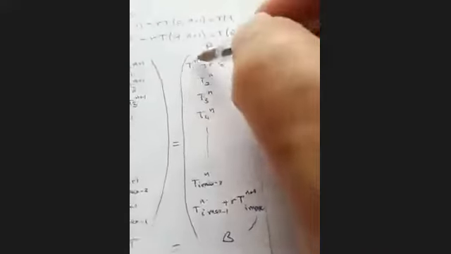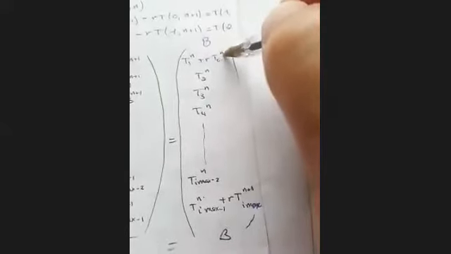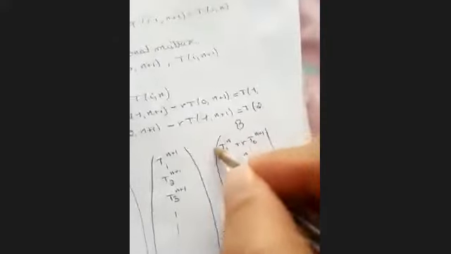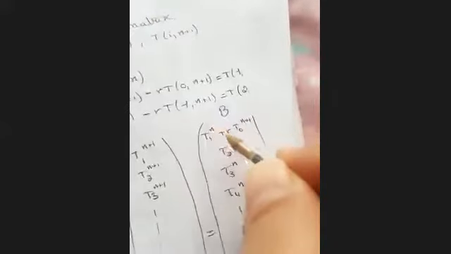Then I need to determine b for time n equal 1, for the first time. For the first element, d11 equal t11 plus rt1. This element is the first element: t1n plus rt0 n plus 1.